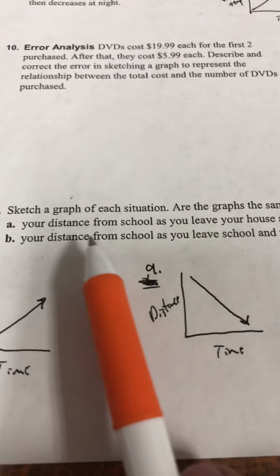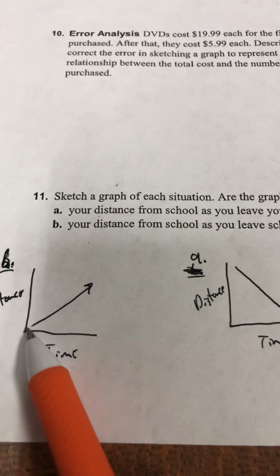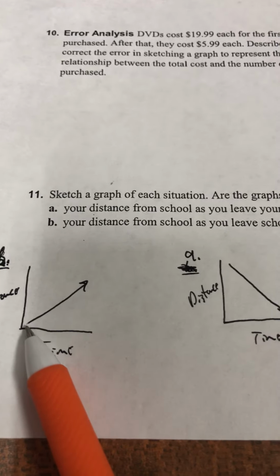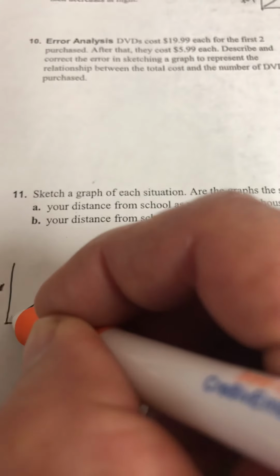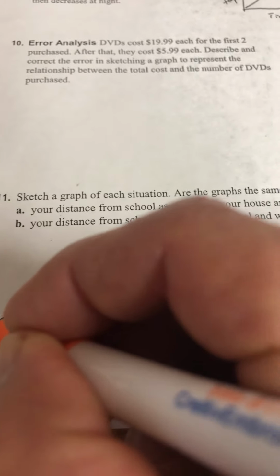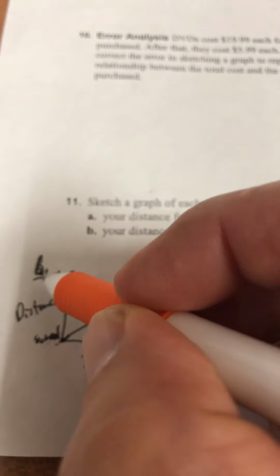And then B, my distance from school. Okay, when I'm at school, I'm there. So I'm real close. My distance is real short from school. I'm there. I'm at 0, in fact. I'm at school. This would be school down here, and this would be home here. So I'm getting closer to home over time and further away from school. So this is my B, okay?